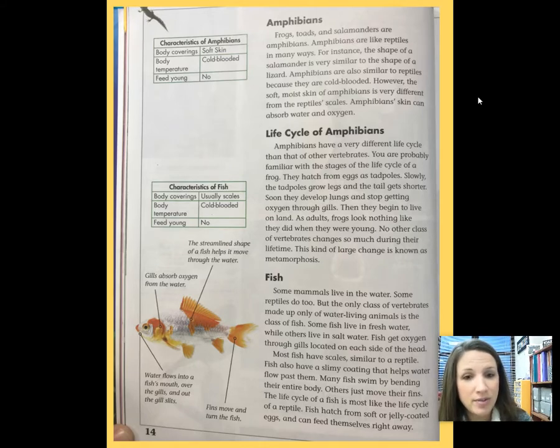Life cycles of amphibians. Amphibians have a very different life cycle than that of other vertebrates. You are probably familiar with the stages of the life cycle of a frog. They hatch from eggs as tadpoles. Slowly the tadpoles grow legs and the tail gets shorter. Soon they develop lungs and stop getting oxygen through gills. Then they begin to live on land. As adults, frogs look nothing like they did when they were young. No other class of vertebrates changes so much during their lifetime. This kind of large change is known as metamorphosis.